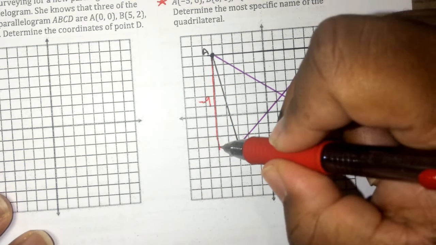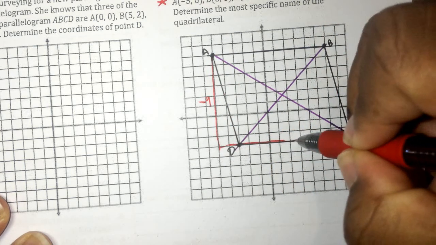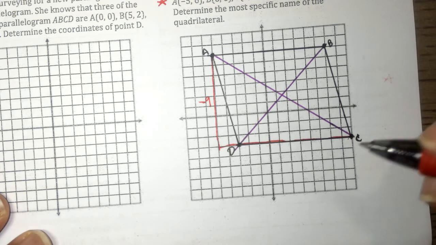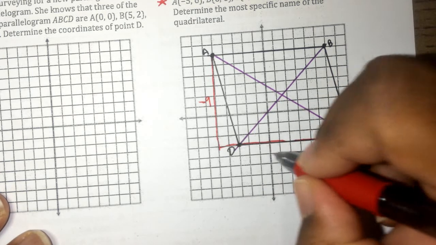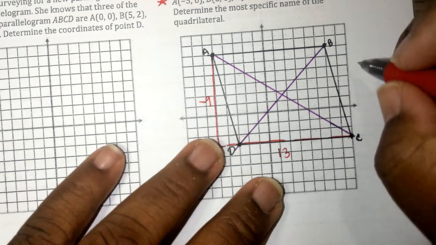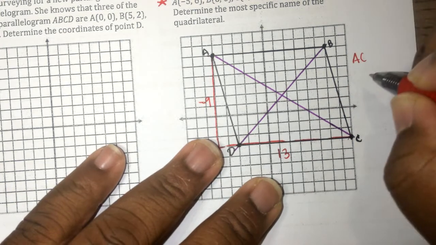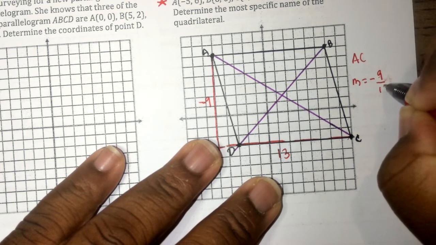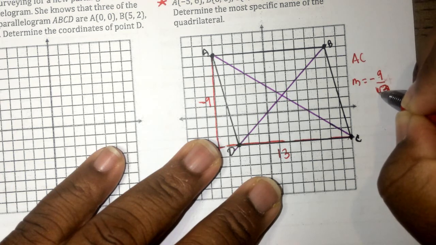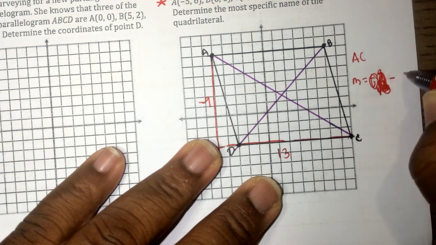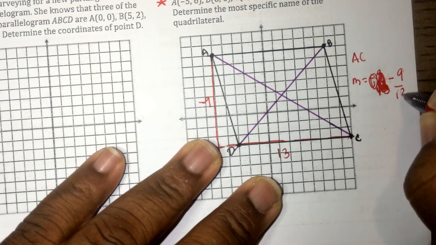And then my run is going to be to the right until I get to C. My run is going to be 13 right here. That's negative 9 and 13. So the slope of AC is going to be negative 9 over 13. Sorry, got sloppy right there. Let's scratch that. I don't like how it looks. Negative 9 over 13.